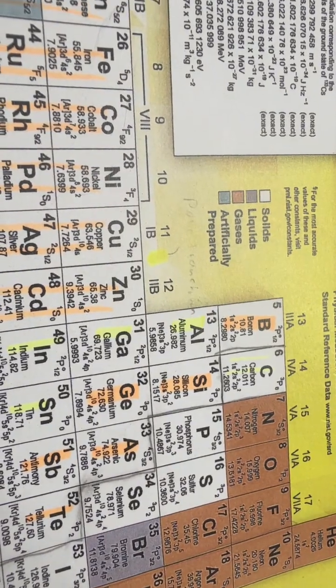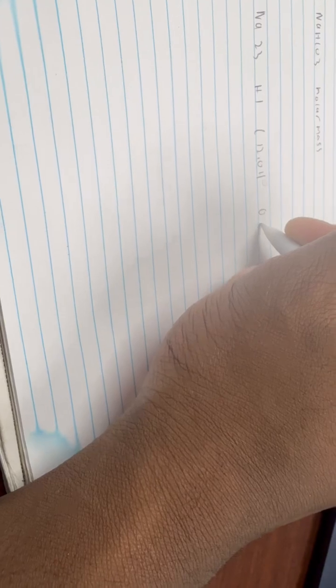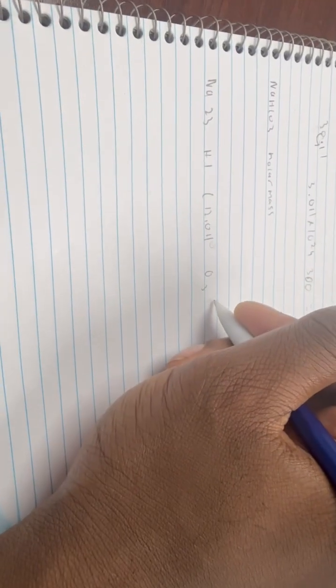We have 3 oxygens, 3 times 16. We can do that in the calculator. I don't have my actual calculator with me because I let my friend borrow it for a chemistry exam, so I just have to use my laptop. The 3 times 16 is going to be 48.